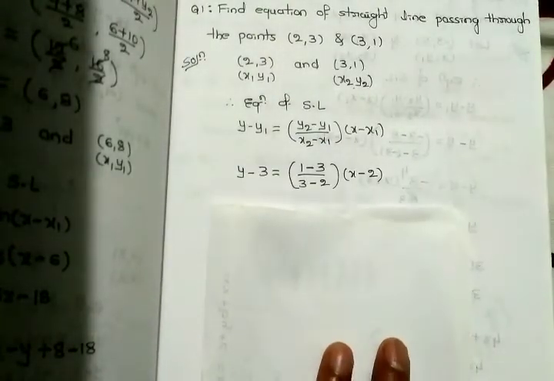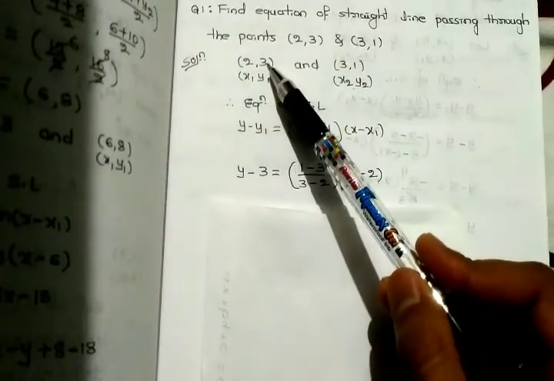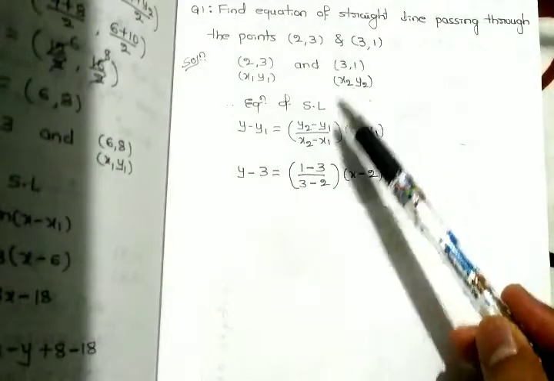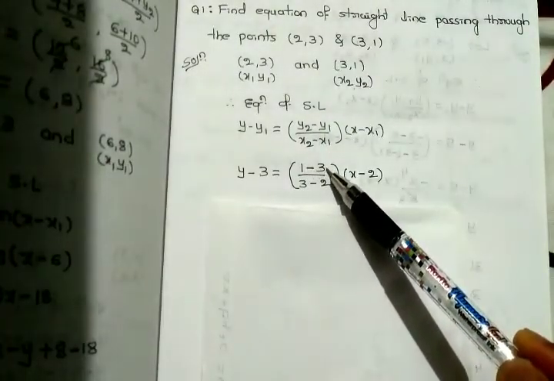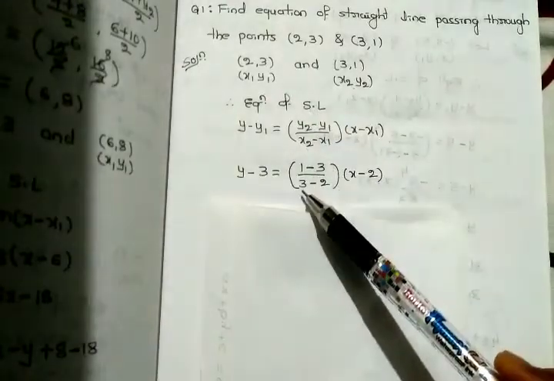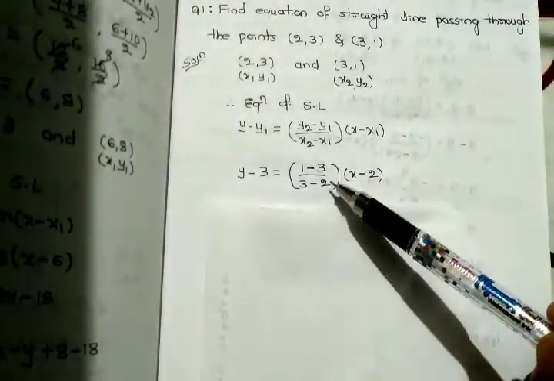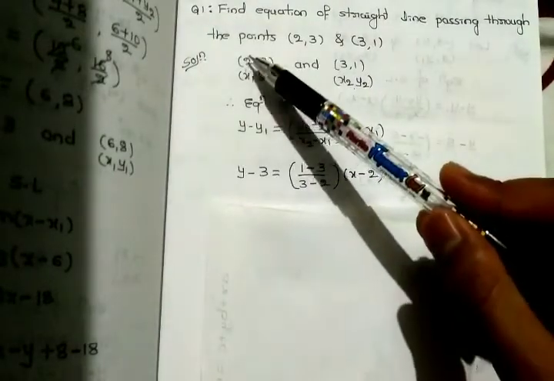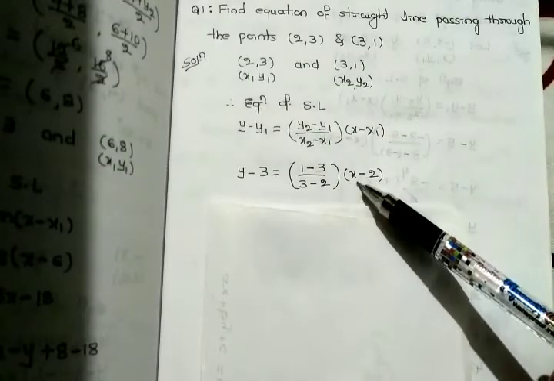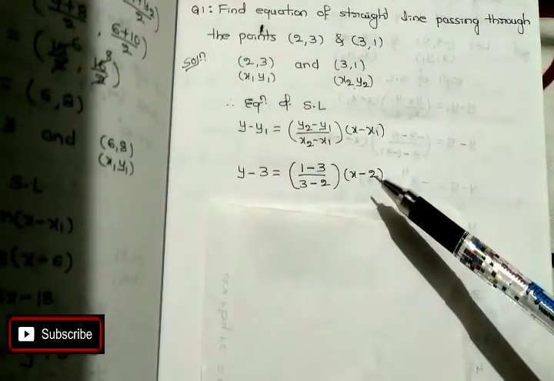So if you substitute, see, y minus y1, how much is it here? 3. y2 is 1, so 1 minus y1, which is 3. Then y1 is how much here? 3 upon x2, which is 3, minus x1. How much is x1 here? Sorry, x1 is 2, into bracket x minus, again the x1 value, which is 2.